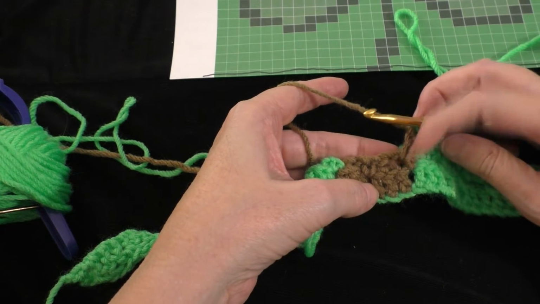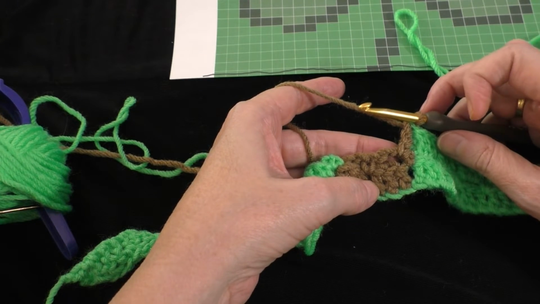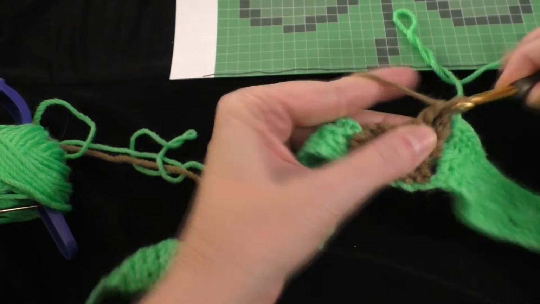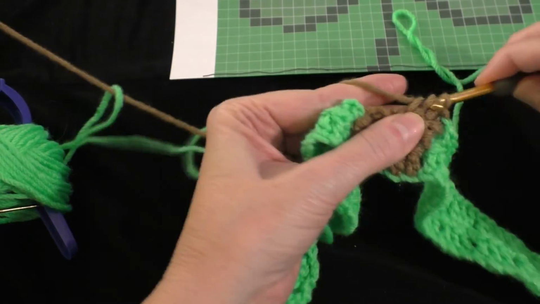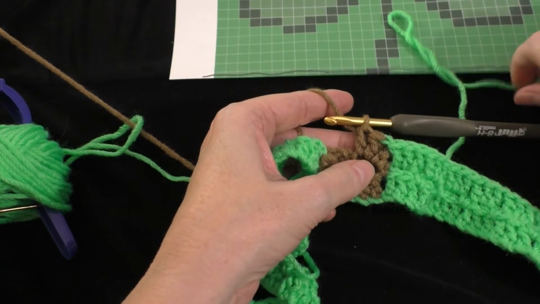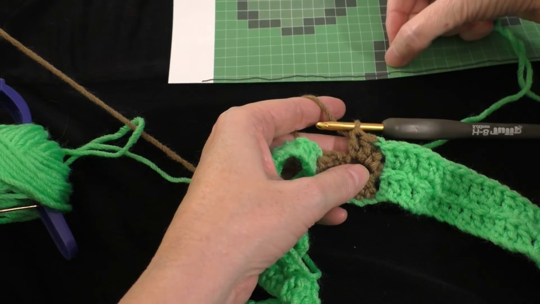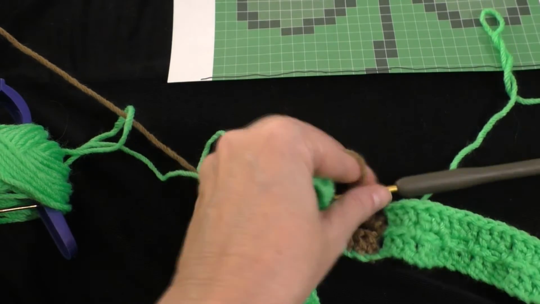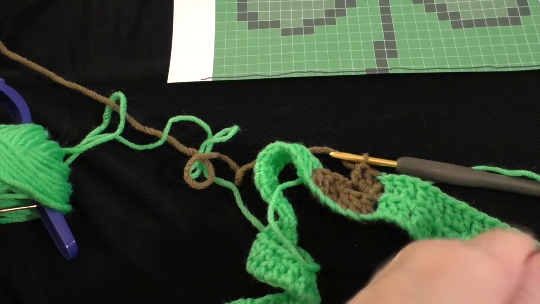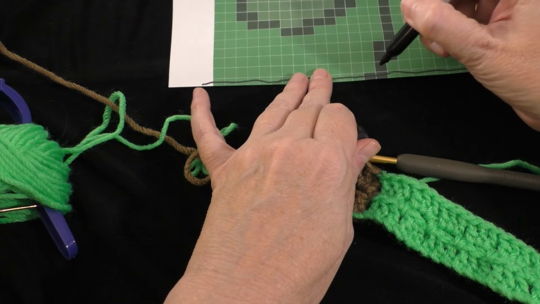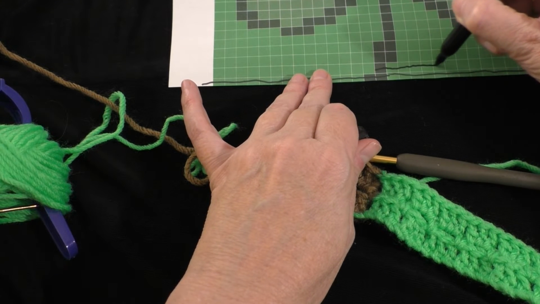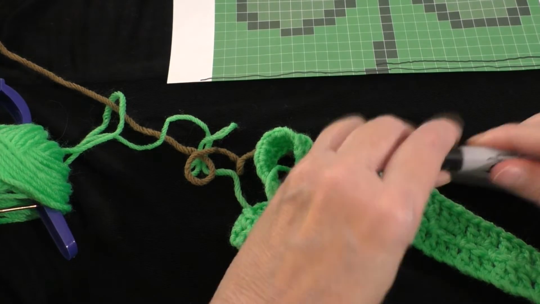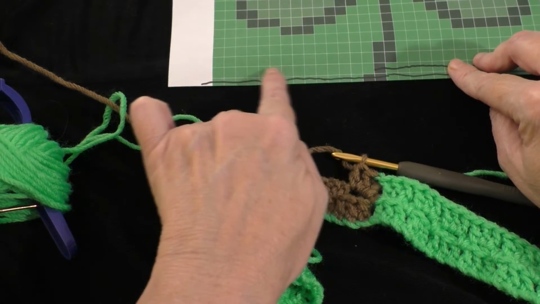Now I need to finish my block, and we've only got 1 double crochet there, so I need to put 2 more of the brown in there. See that? And so that is that square right there that I just made on the stem. If I get my marker, I can see that I've completed all of that. Okay, so now the rest of the row is back to the green again.